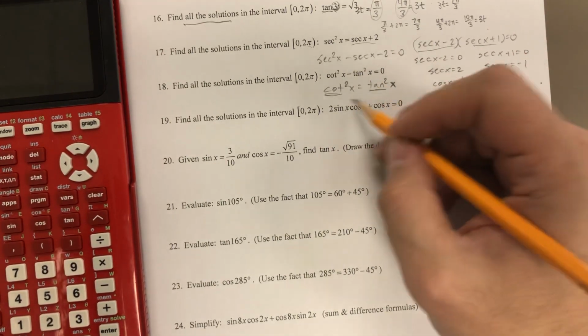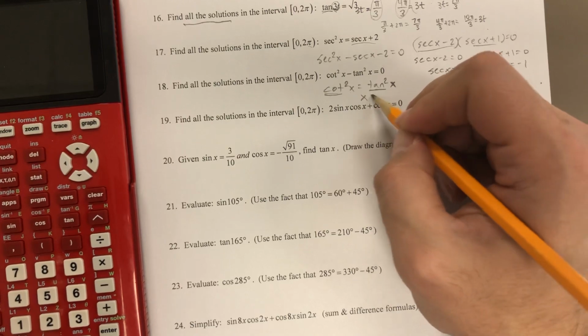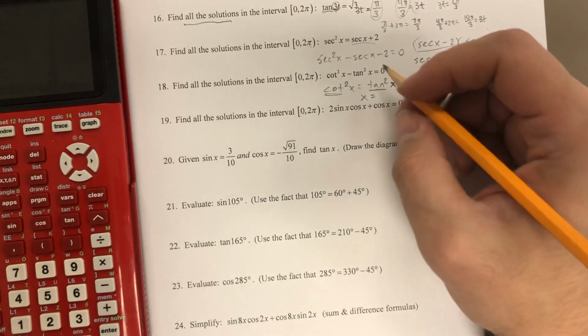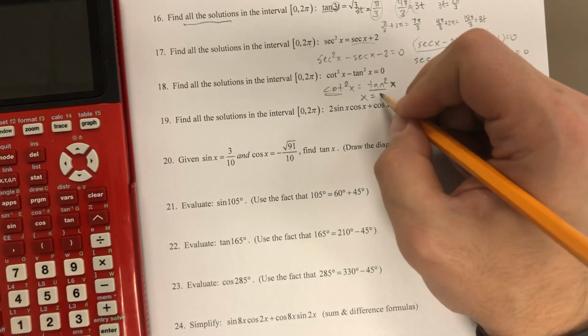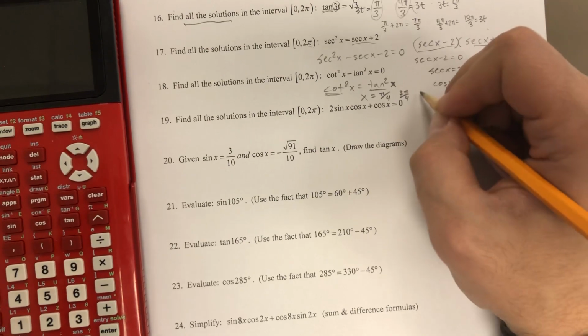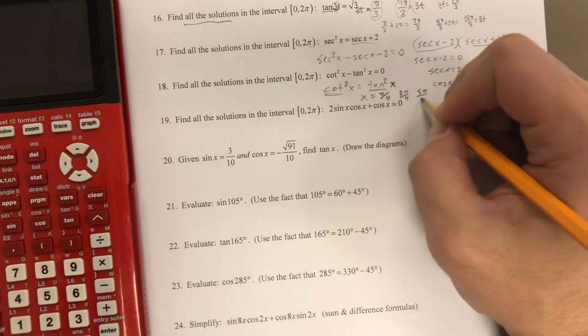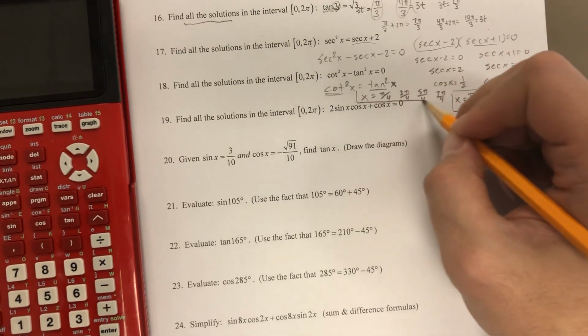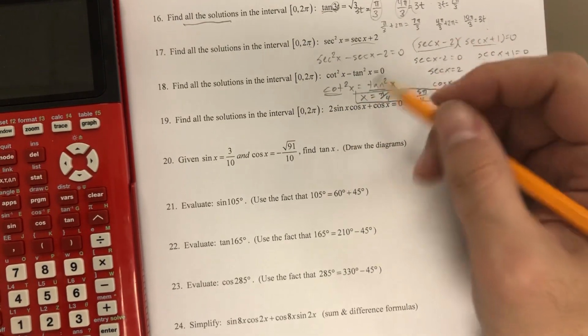So this is just asking you to find all the angles that have a tangent that's either 1 or negative 1. So if you look on your unit circle, that'd be pi fourths, 3 pi fourths, 5 pi fourths, and 7 pi fourths. And those would be your answers, because you can just think about it logically.